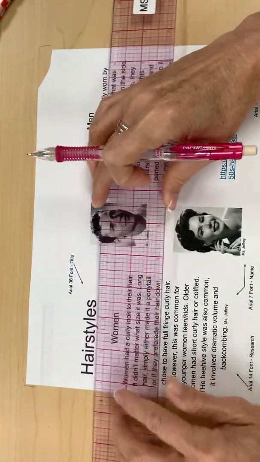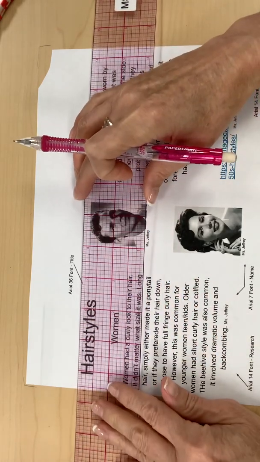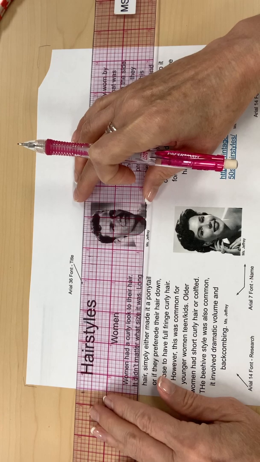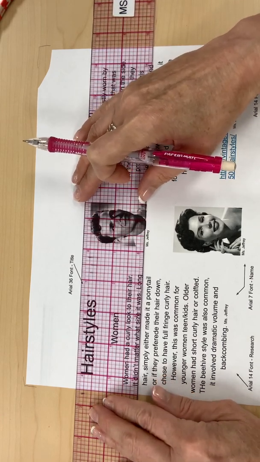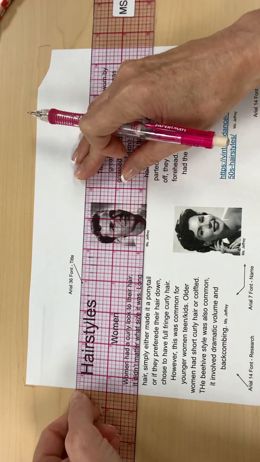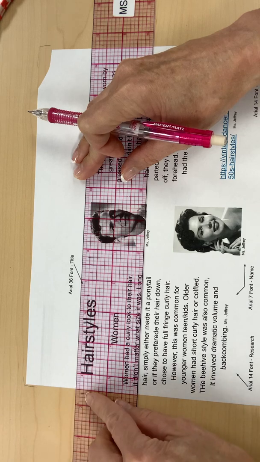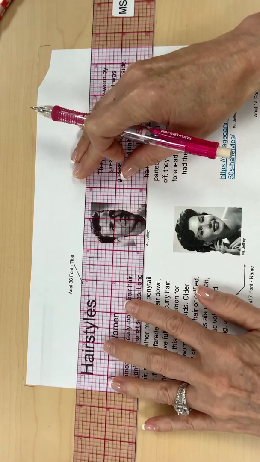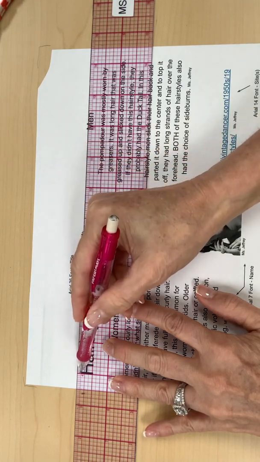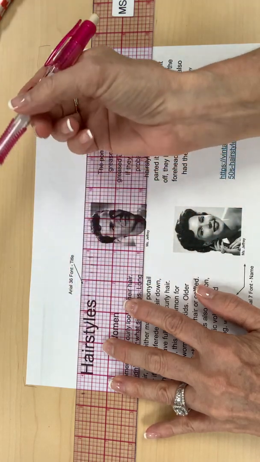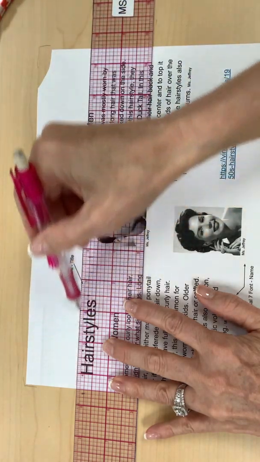So you're going to find the top part of the title here, and I'm going to place that on that first line, and then I'm going to square that up so that I can get a nice straight line. And what I mean by square up is that the line right here is right on the straight edge of the paper, and then I'm putting the first line on the gridded ruler on the top of the letters. Then I'm going to take a pencil and I'm going to lightly draw a line like so.